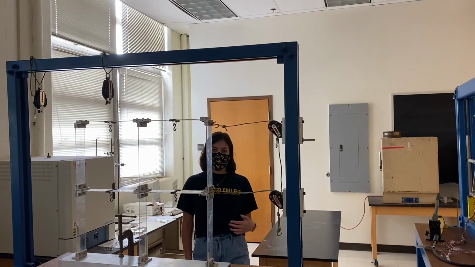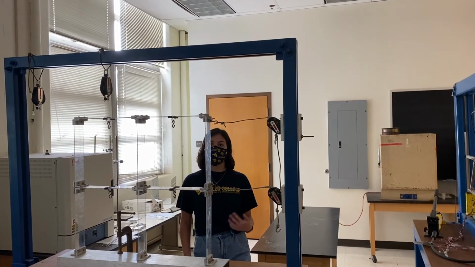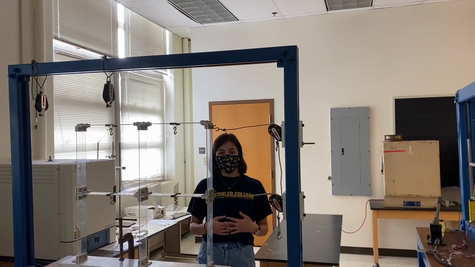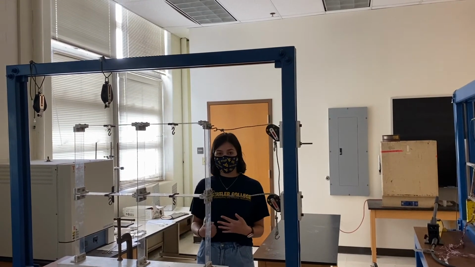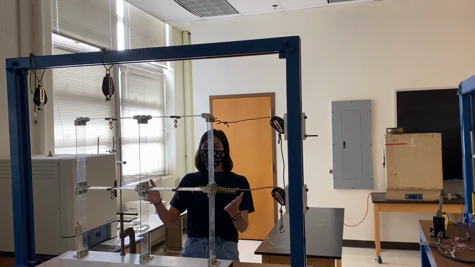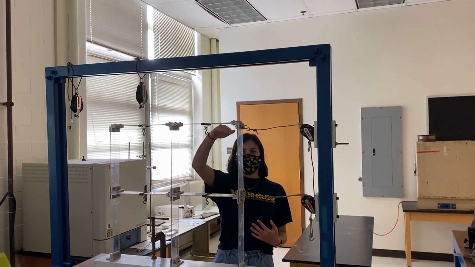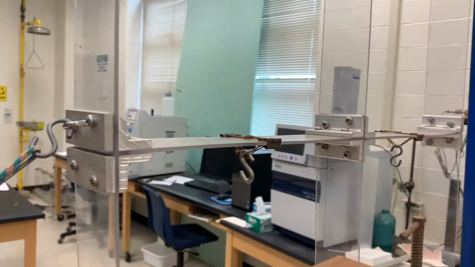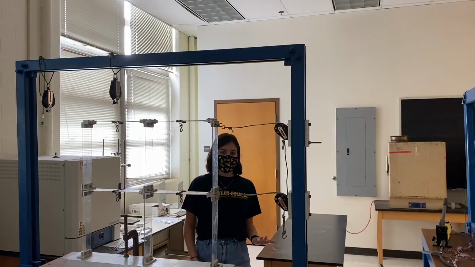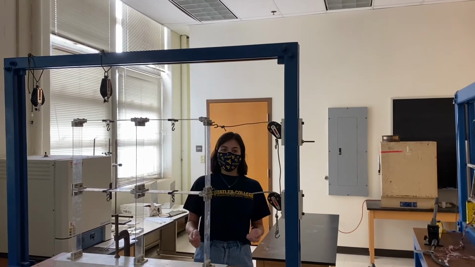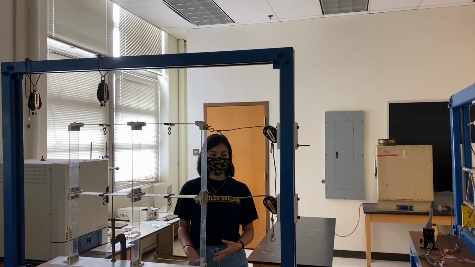So one of the labs we do is on deflection, which is how much a member moves compared to its original position whenever a force is being applied on it. So for something like this, we would add weights here and we would see how much it is moving from its original position. So you'll do the theoretical values in class, and then here in the lab, you'll get to see what the experimental values are and get to compare them.